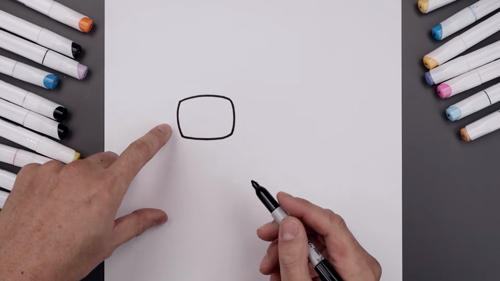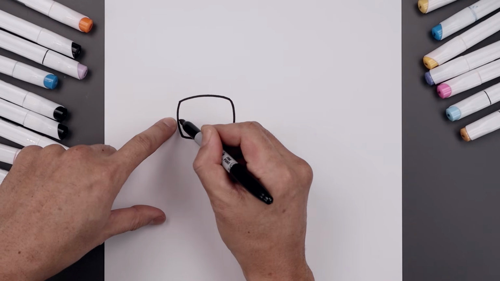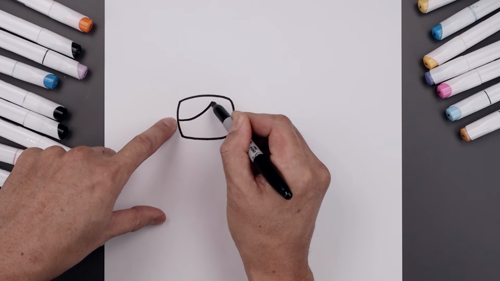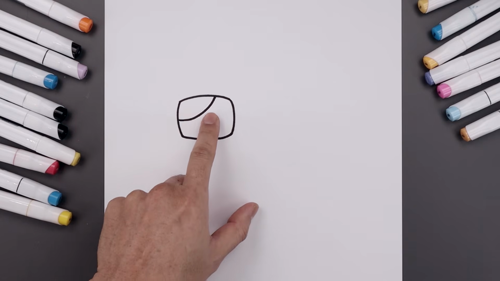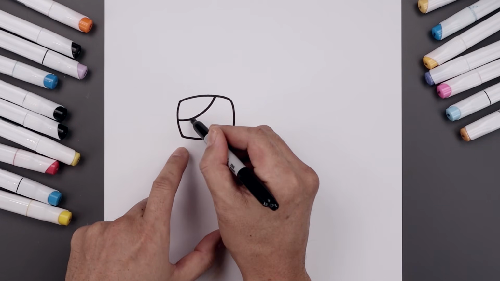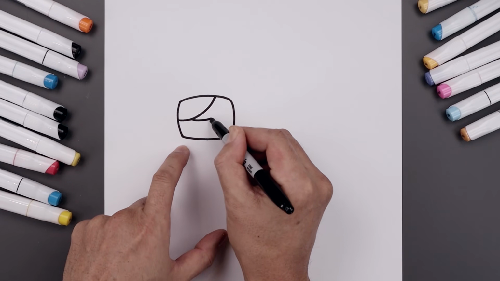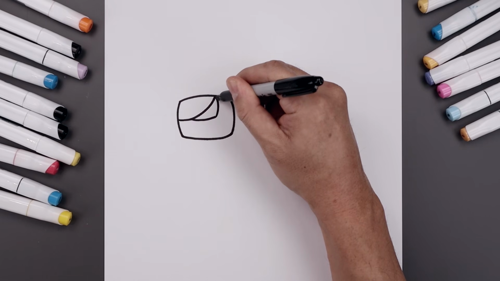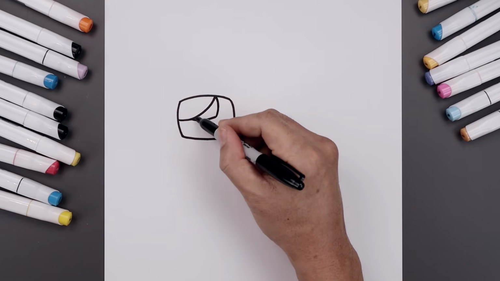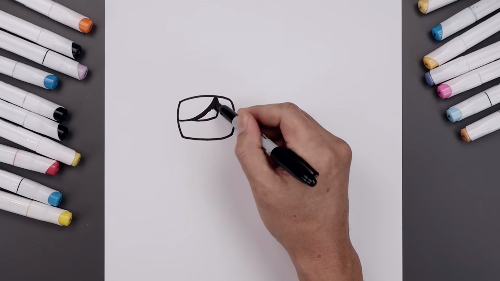Let's draw the upper eyelid. Starting on the left side of the eye, bend this in and then go up towards the top. Let's tuck the pupil underneath the eyelid. Starting along the bottom, bend this down and then up. Round out the side, go up towards the top, and then we'll fill the inside of the pupil.